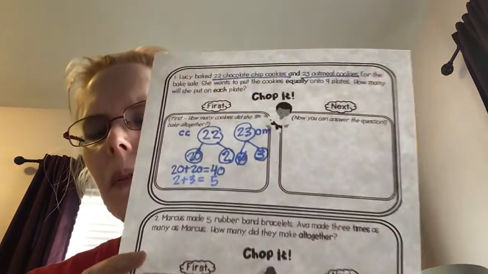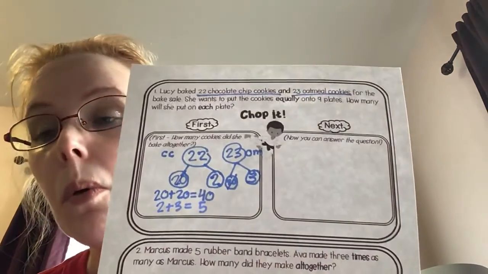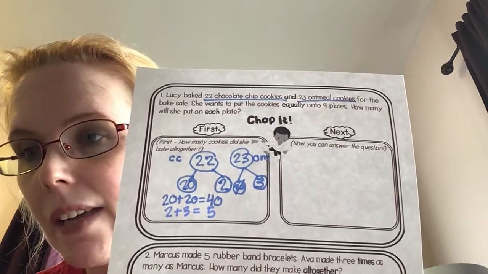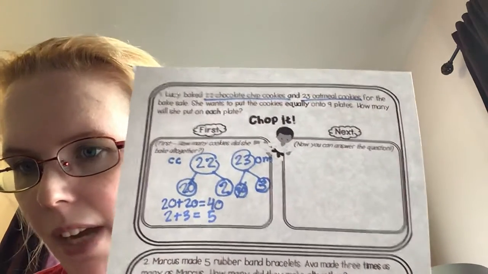You might ask, well, am I done yet? Well, no, we're not. Now we have to add up 40 and 5. So what does 40 plus 5 equal, guys? I write that out. And I write 40 plus 5 and I add my touch points and I count.